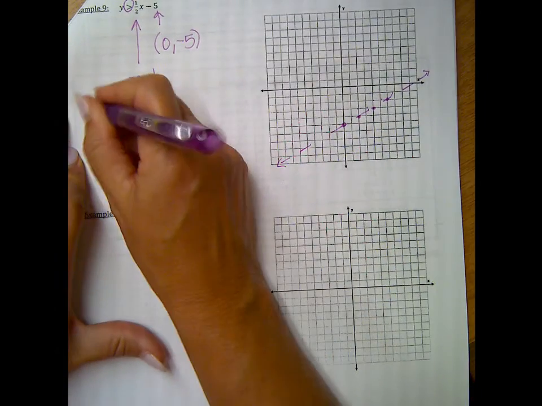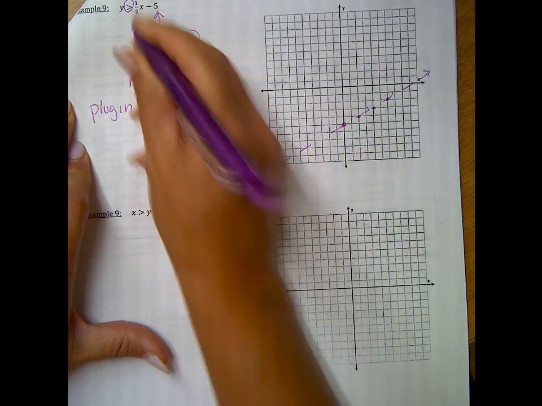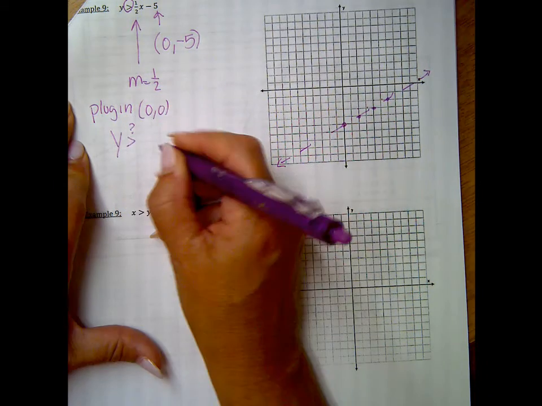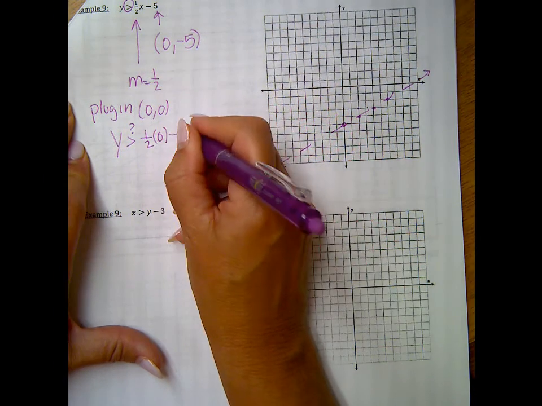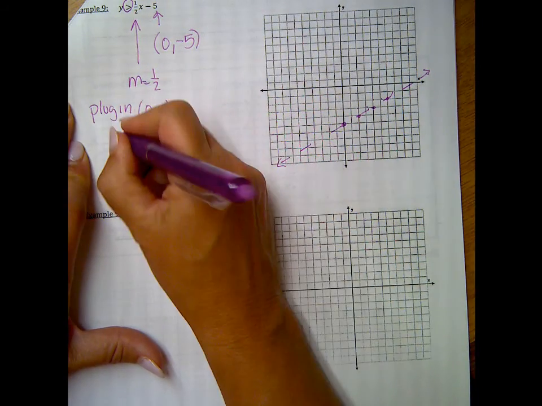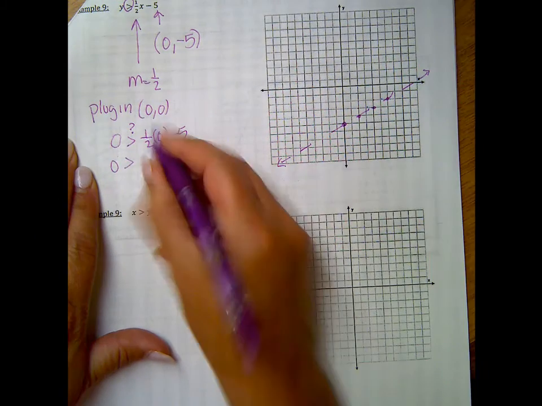I'm going to plug in (0, 0) to that equation, and I get, is y greater than 1/2 times 0 minus 5? Now I shouldn't have put y. I'm plugging in (0, 0). So I'm plugging in 0 for y and 0 for x. So is 0 greater than -5?